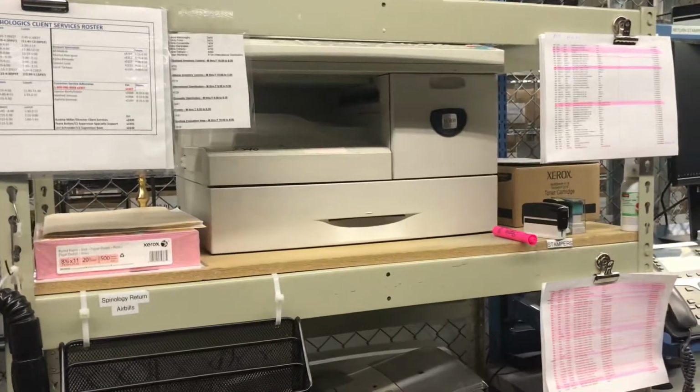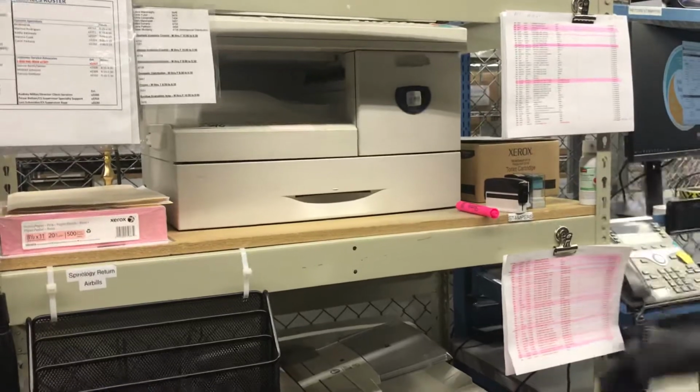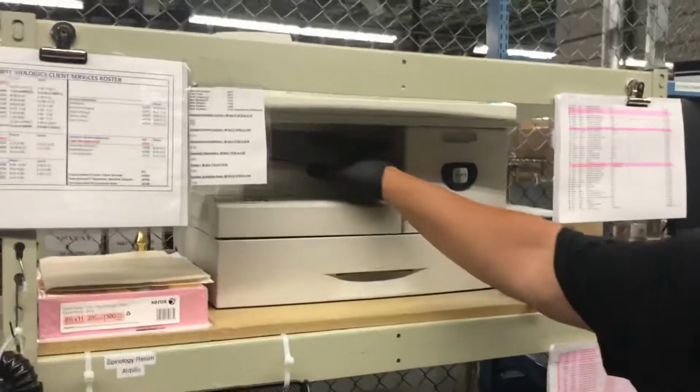Does it always take a while? It's because it took so long in between prints. It has to warm up. If Rodiel or somebody just printed, it would go right through.